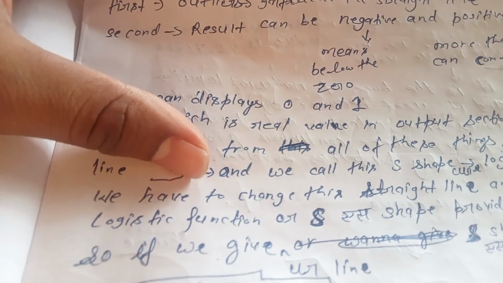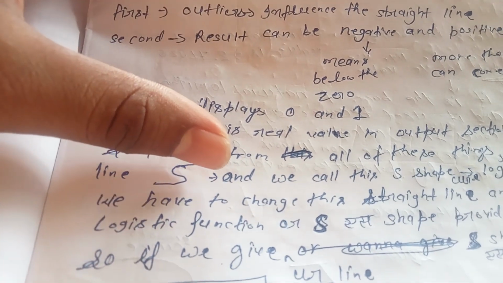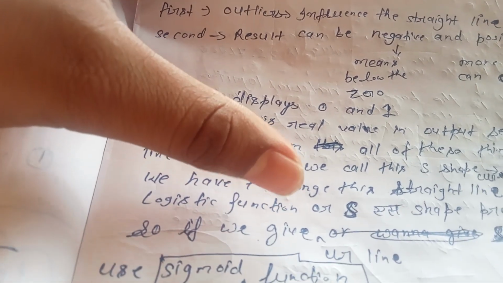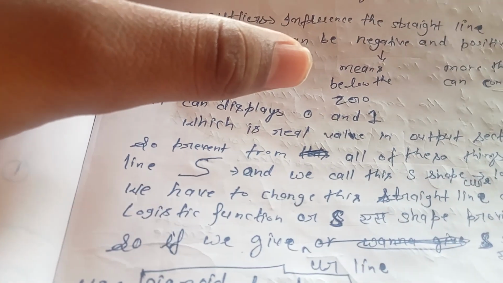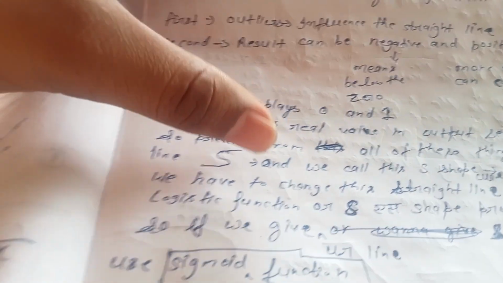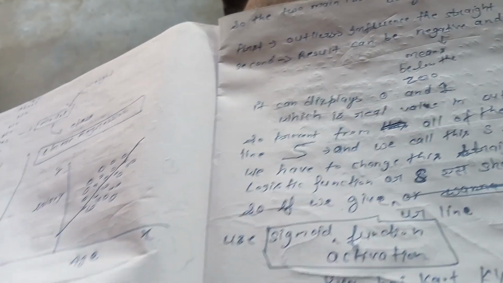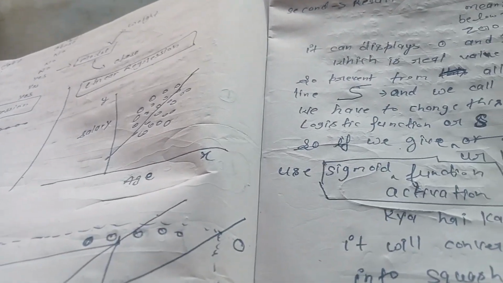So we have to change this straight line and make it a logistic function or S shape provide करना होगा. So if we give your line S shape, we have to use the sigmoid function. Okay, if you want to change our line to S shape, then we have to use a sigmoid function here.